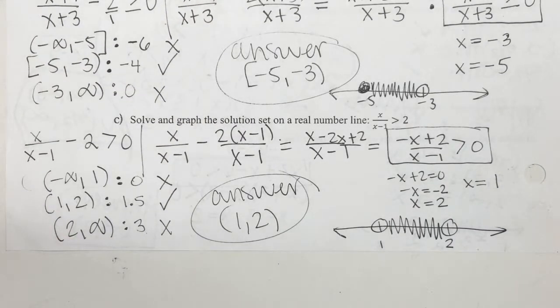Good question. So Jalen said, how do we get these numbers? What you do is pick numbers between here. So if it's going to negative infinity, that means anything less than 1, and a number less than 1 is 0. One between here would have to be 1.5. A number greater than 2 would be 3. So you can pick any number. This could be like 500 if you wanted to, as long as it's greater than 2. It just wouldn't be fun to plug in.